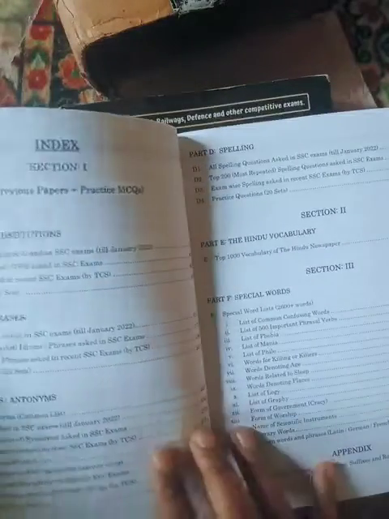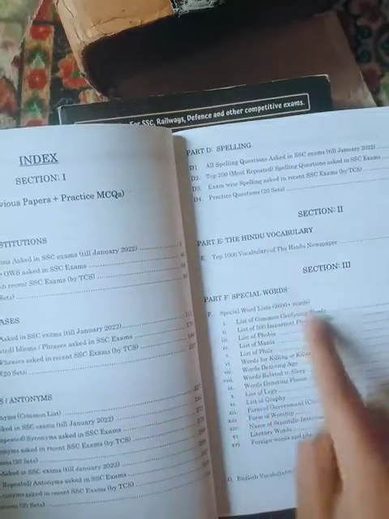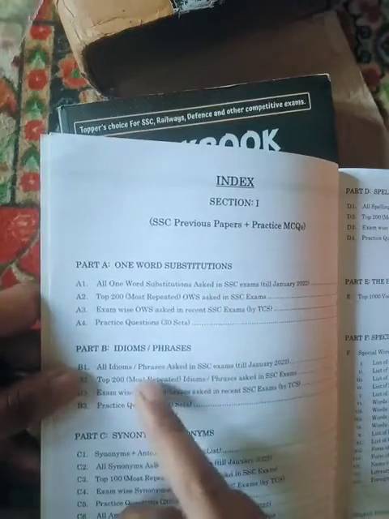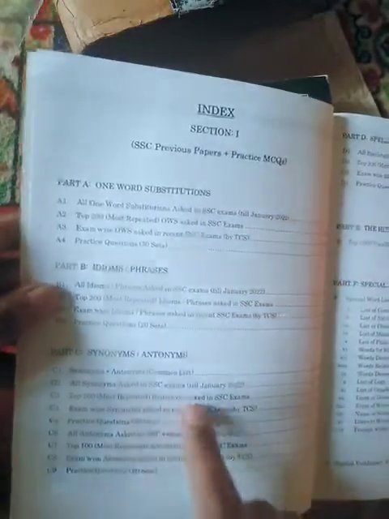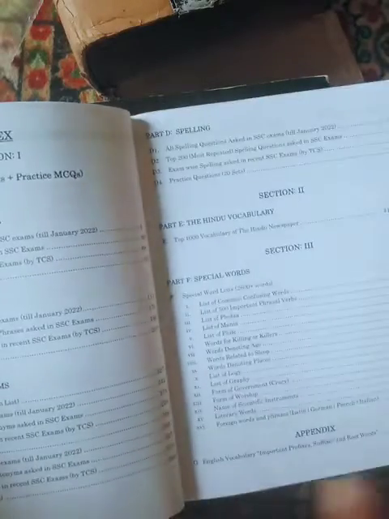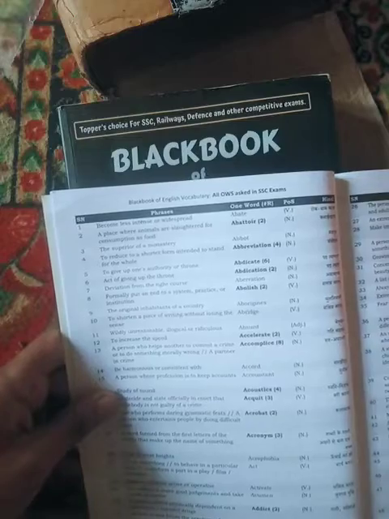And if we see inside of it, these are the topics. If you see here, idioms, phrases. First one is one word substitution, there are idioms, then there are synonyms, antonyms, spellings, the important topics which are given for the competitive exams. Then the first topic is idioms and phrases.